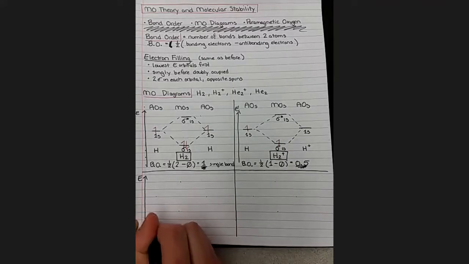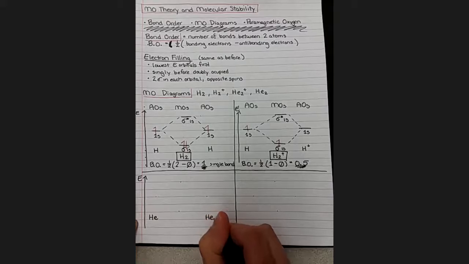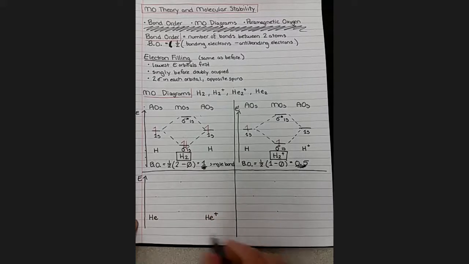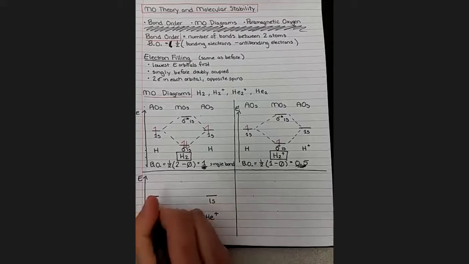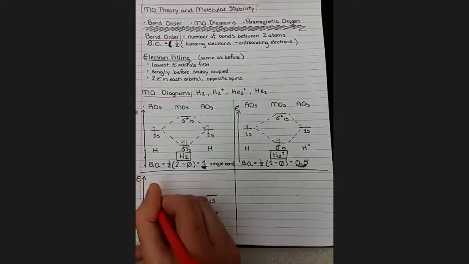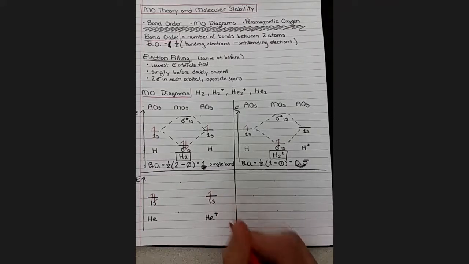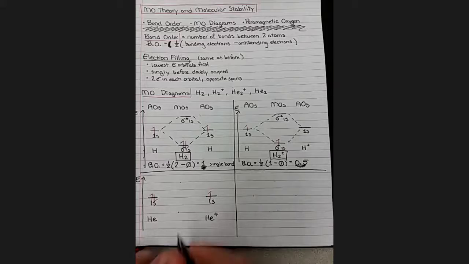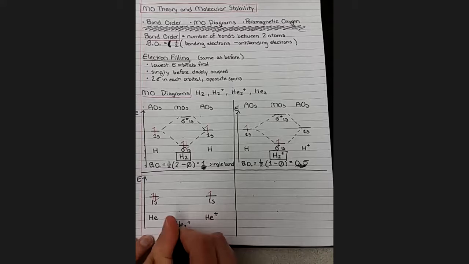So we're going to have helium and helium, and one of them needs to be a helium cation, so I'm going to put mine on the right. We're going to draw a 1s orbital for each of them. And helium has 2 electrons in its 1s orbital, and helium plus only has 1 because the plus sign indicates it's missing 1. This is going to be dihelium cation in the center.